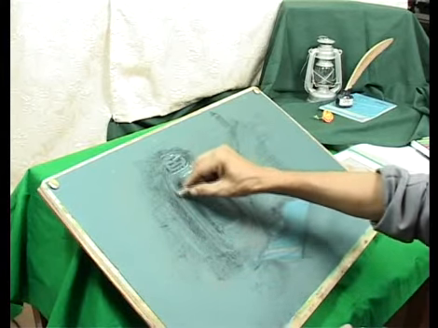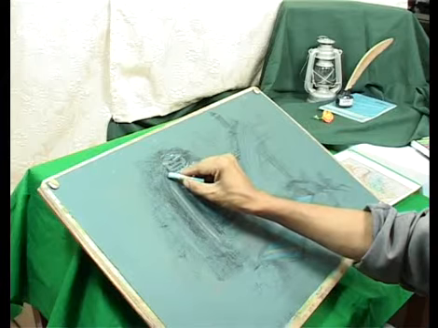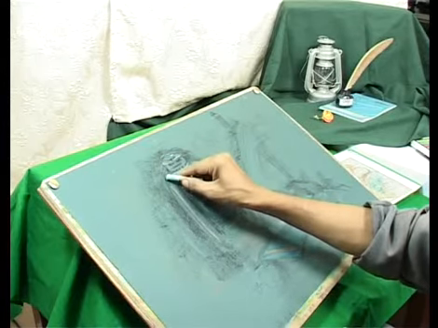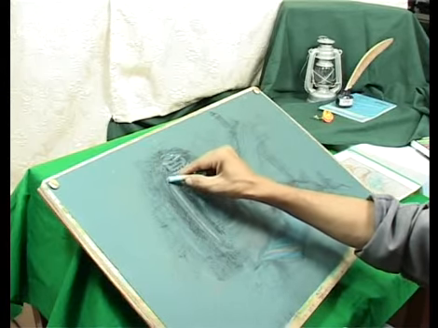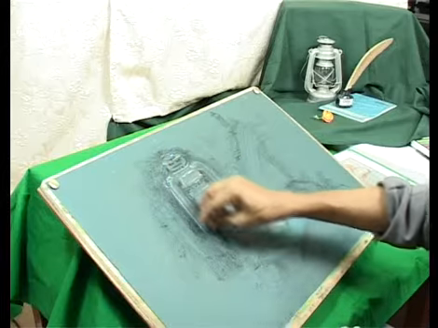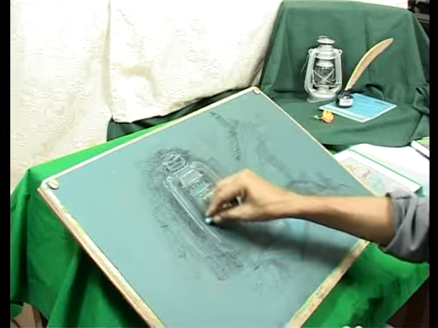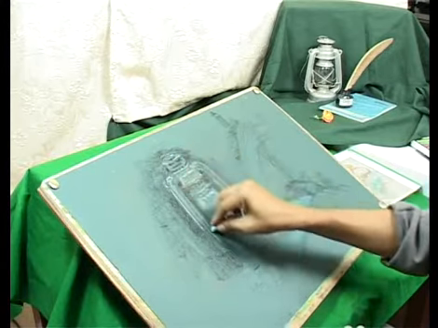Now I am highlighting the lantern. For this I am using light blue color. During the outline work of objects, we should vary the hand pressure place by place.